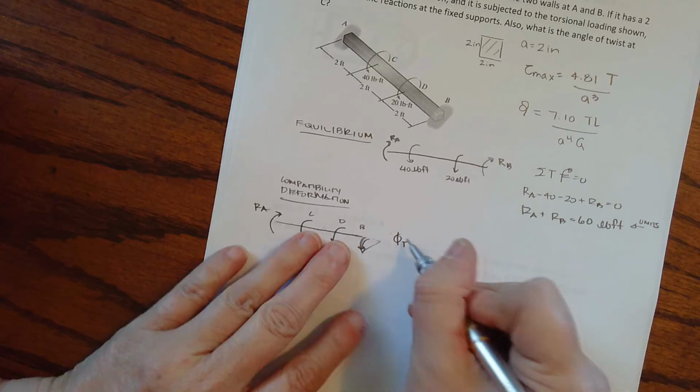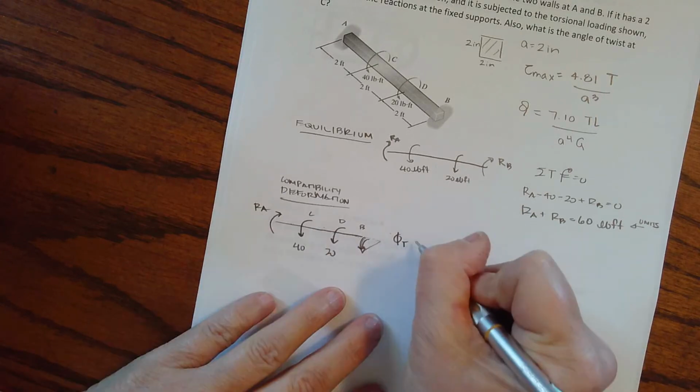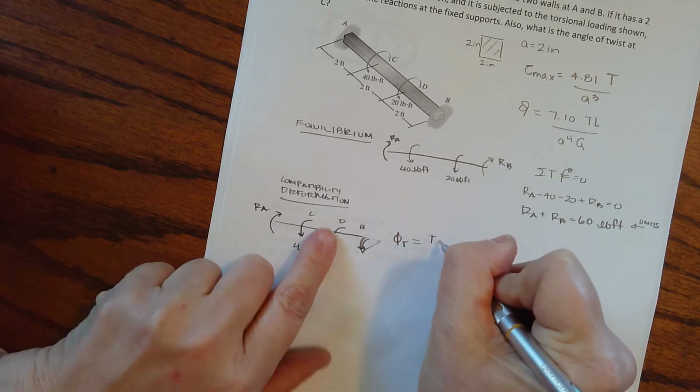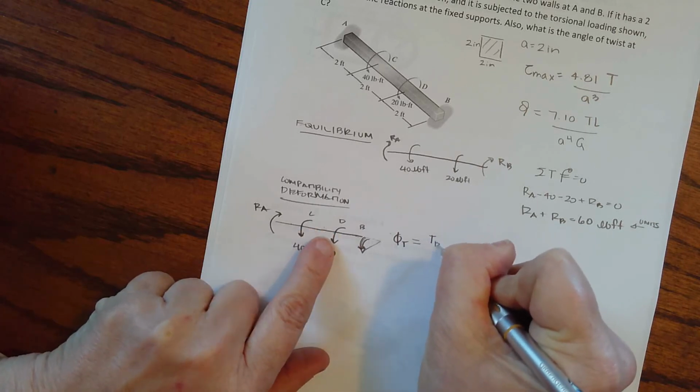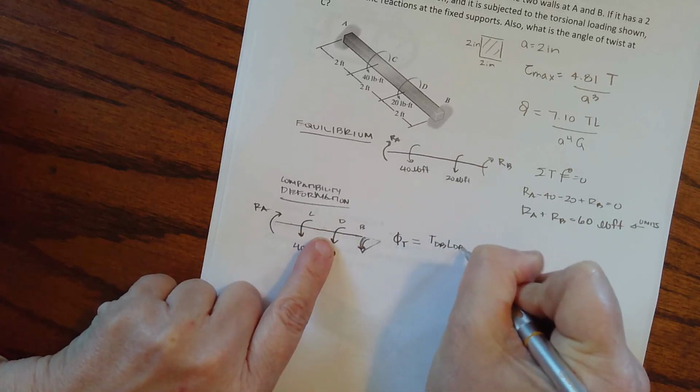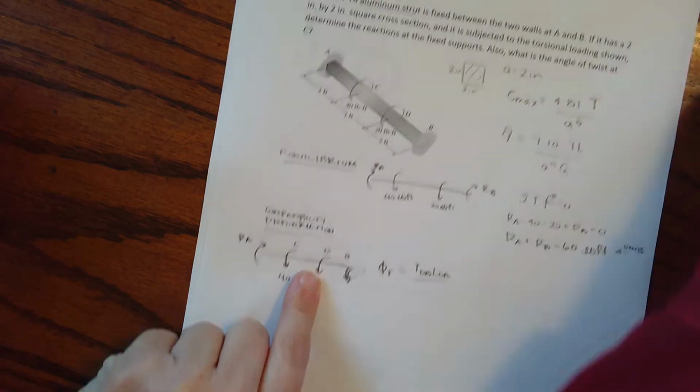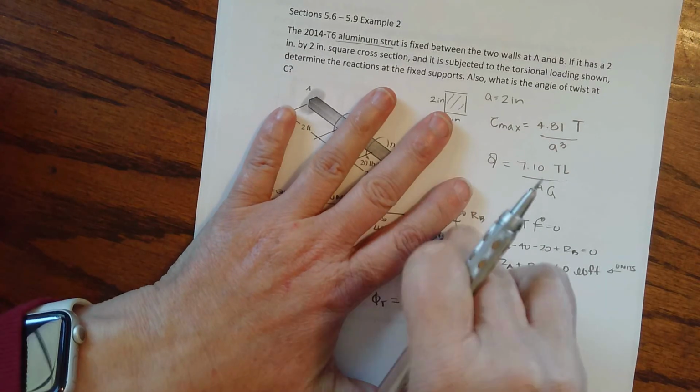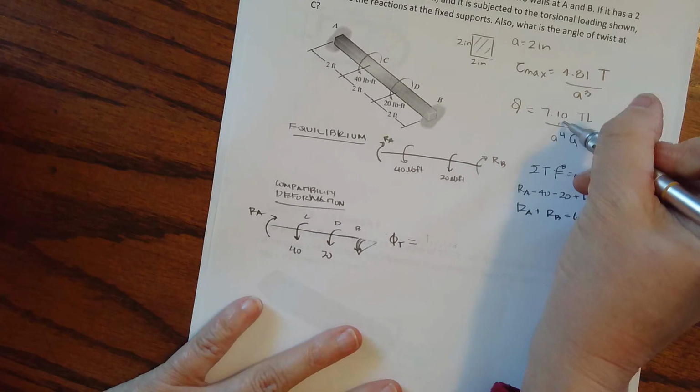So how can we determine this rotation due to the torque? It's going to be the torque that's internal from D to B, length of D to B. Actually, it's not, because we don't have a circular section. We actually have this.